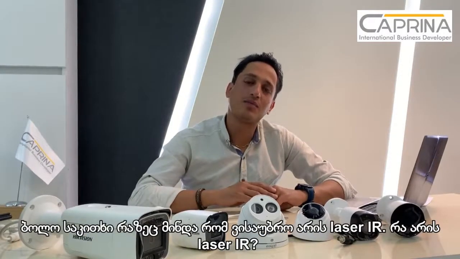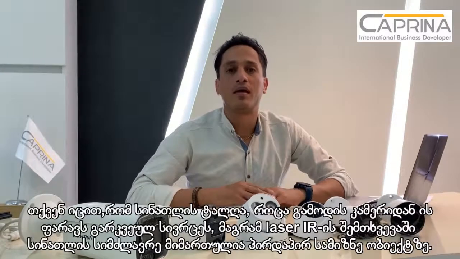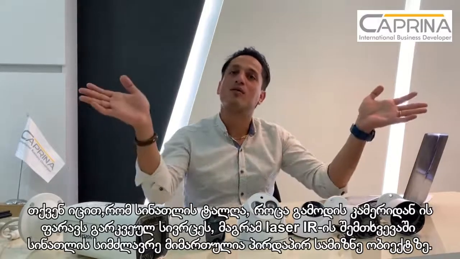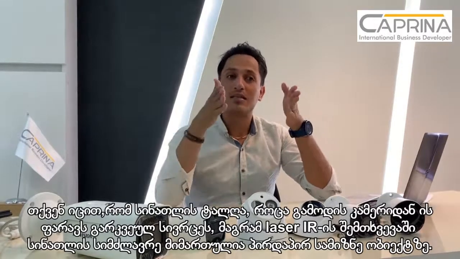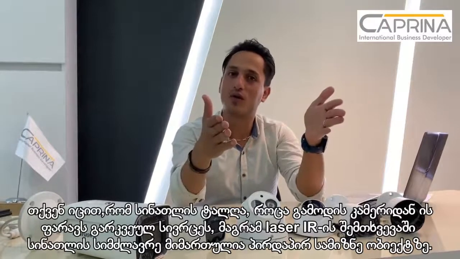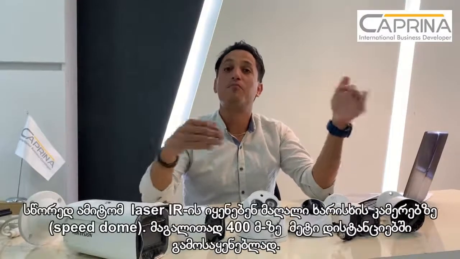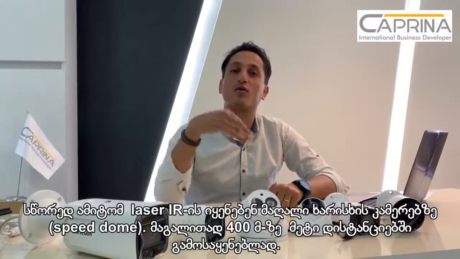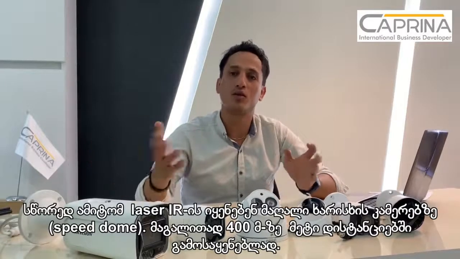And the last thing I want to tell you about is laser IR. What is laser IR? When the wave comes out from the camera, it expands around the environment. But in laser IR, the laser can be concentrated on the target and goes directly to the target. It does not expand and lose power. Because of this, they use laser IR in high-level cameras, for example speed cameras, for distances of more than 400 meters. It's completely useful.